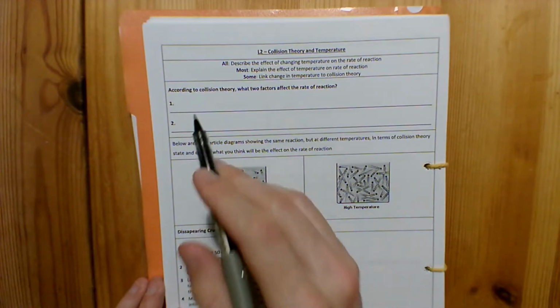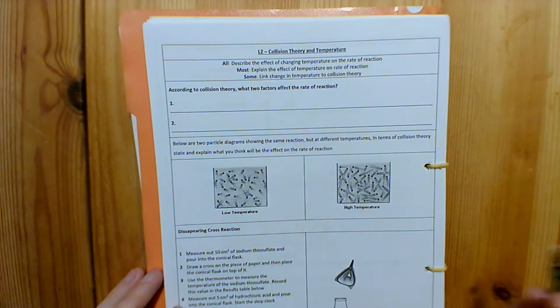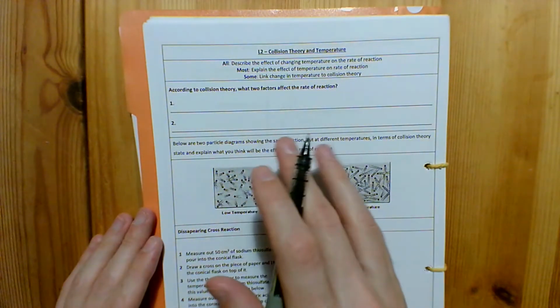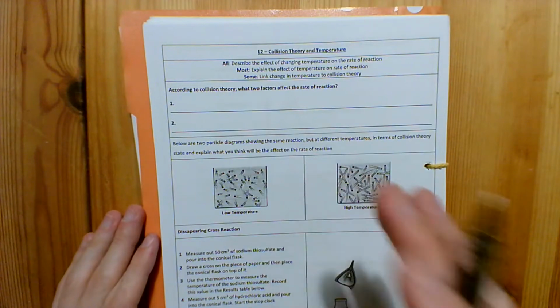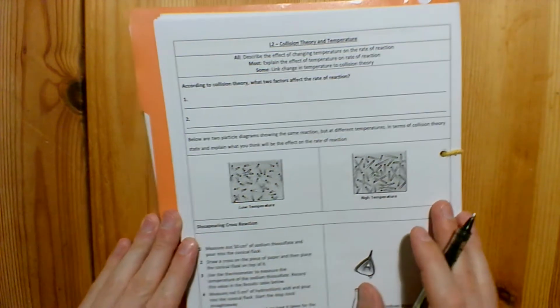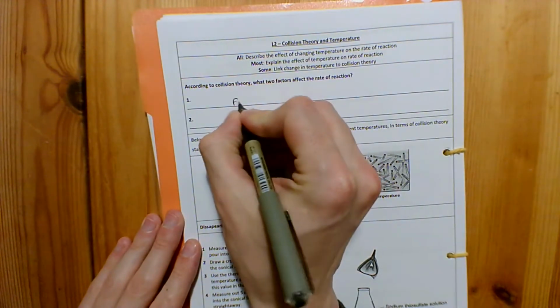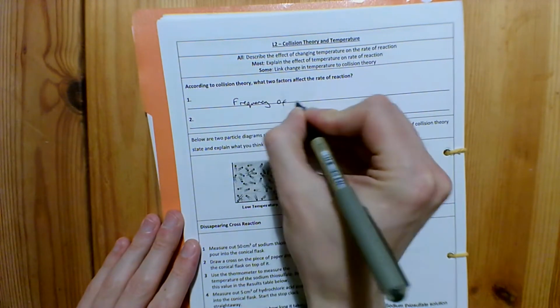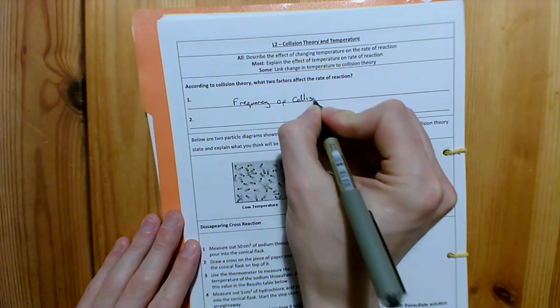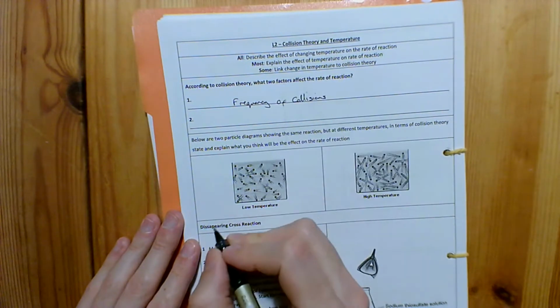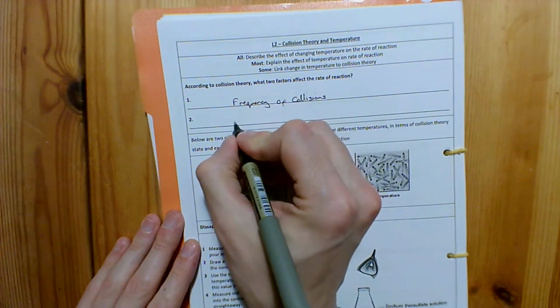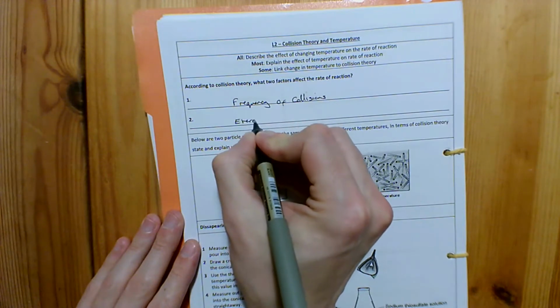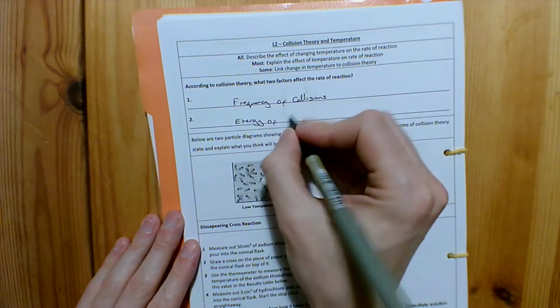So when it comes to collision theory, if you remember from the previous video, what two factors affect the rate of reaction? The first one is the frequency of collisions of our reactant particles, and also the energy of these collisions.